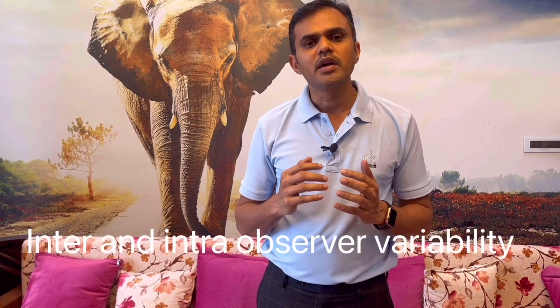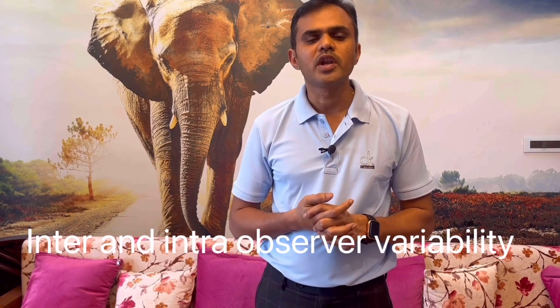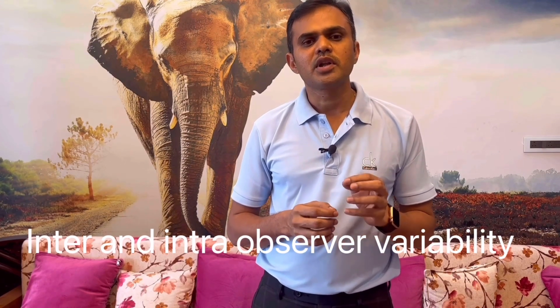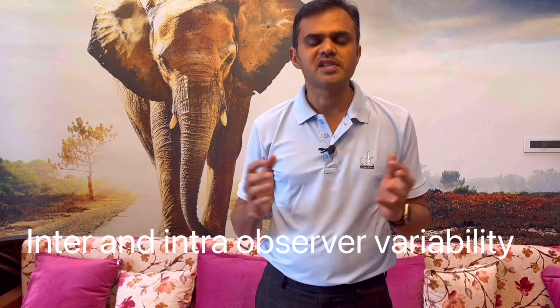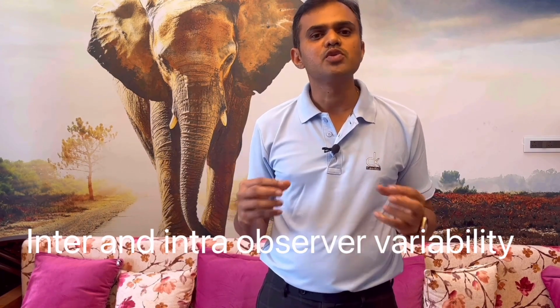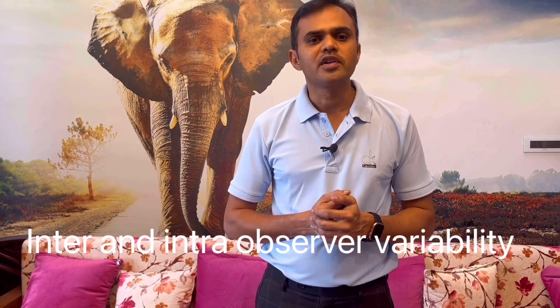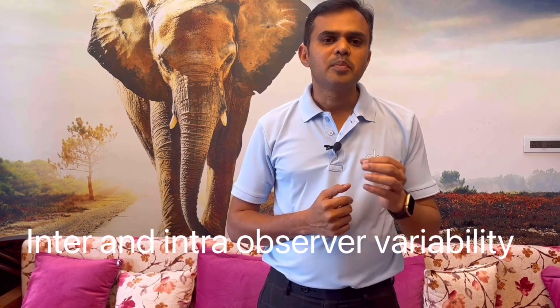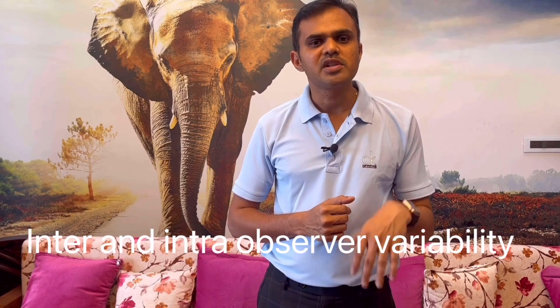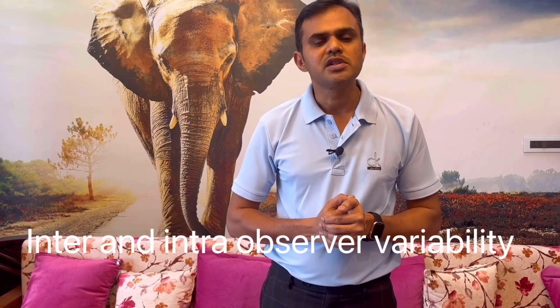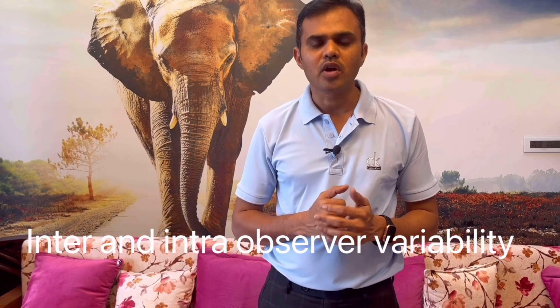And the other disadvantage is that it has a lot of inter- and intra-observer variability. That is, if a particular person's measurement is done by 4 different examiners, each one of them can come up with a different result. And if a person's measurement is done by the same examiner at different times, there is also a chance that different measures can be recorded. So it is very important that the person taking the measurement is trained. Only then can the values be accurate.